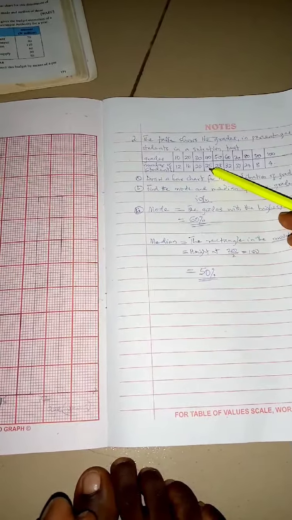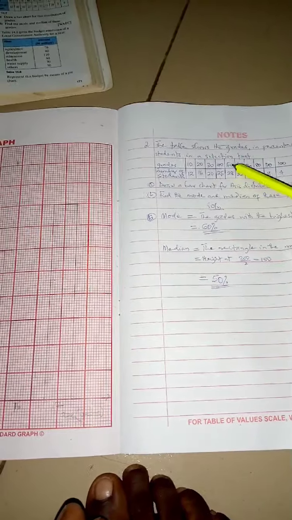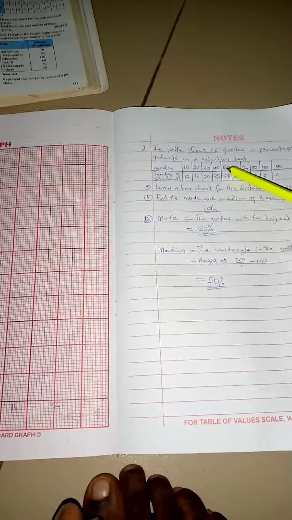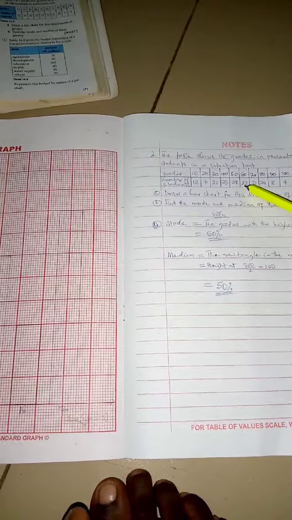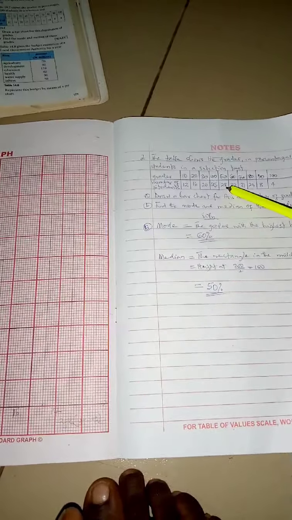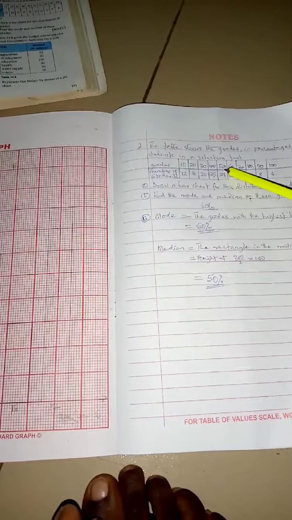You are not yet at 100. But when you add 28, you'll be at 101, which means 50. 100 is in 50. When you start this way, the same thing will happen. At 32, you won't be at 100, but when you get here, you have the 100 that you need. And that is why the median is 50%.